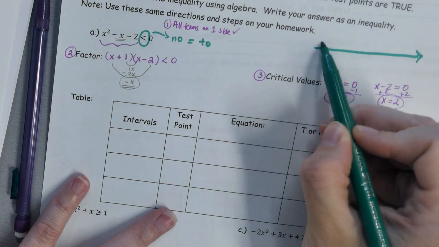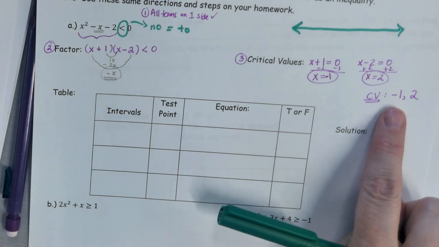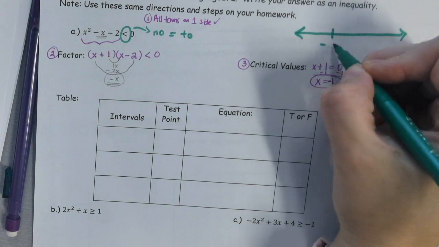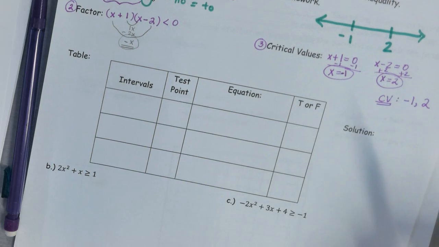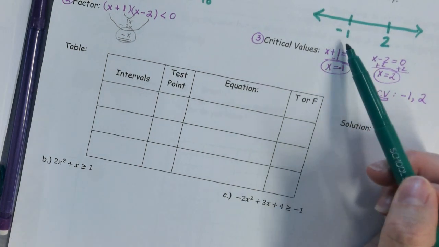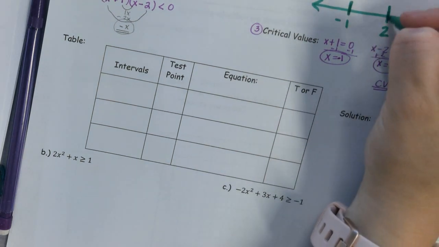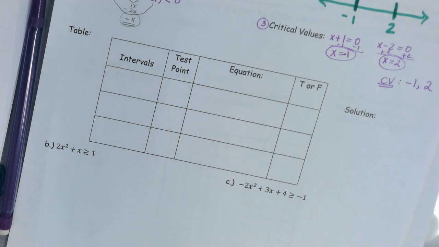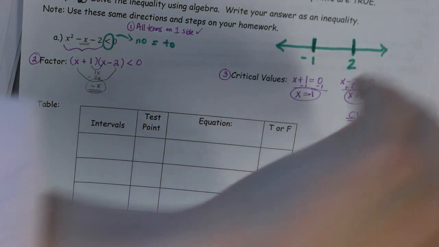What we're going to do on our number line is put our critical values on there in numerical order. So what comes first, -1 or 2? -1. And you don't have to put all the dashes on there. In fact, I'm going to try to keep this as simple as possible, so we're always just going to put the lower number first. And then what this does is it breaks up the number line into 1, 2, 3 pieces. So we're going to talk about those 3 different pieces.